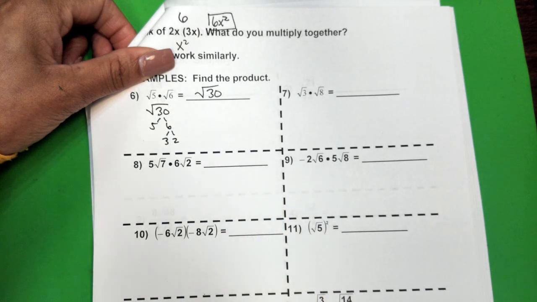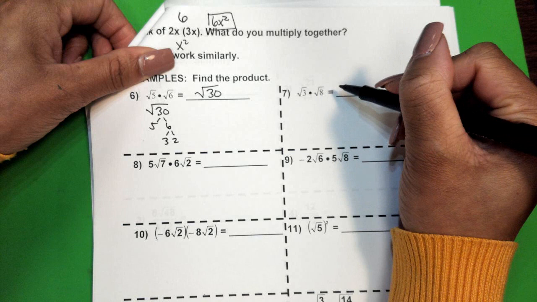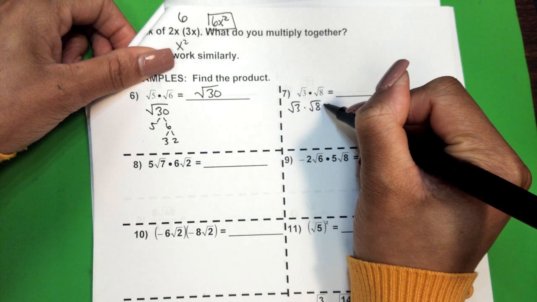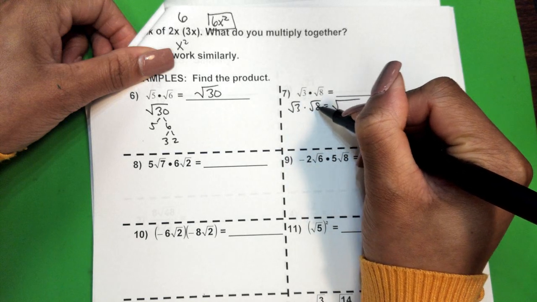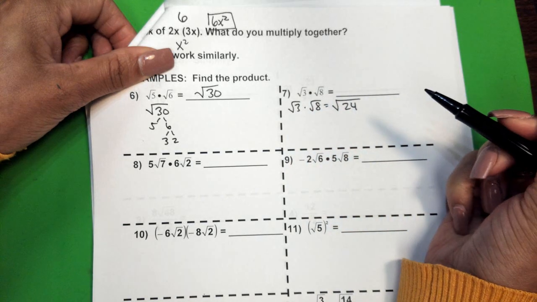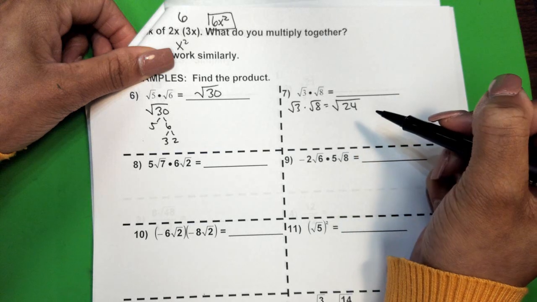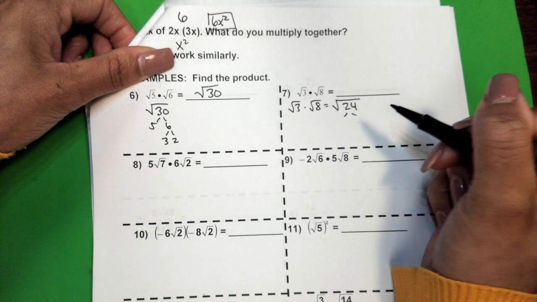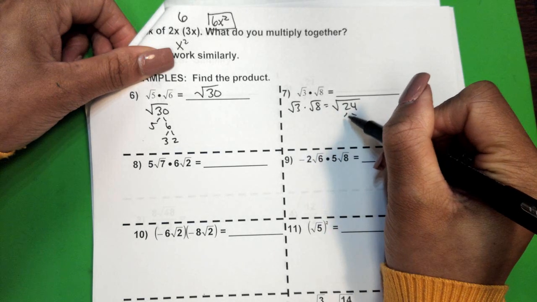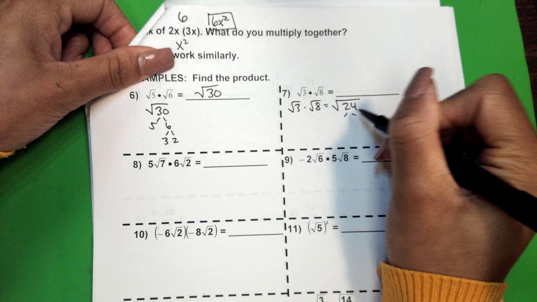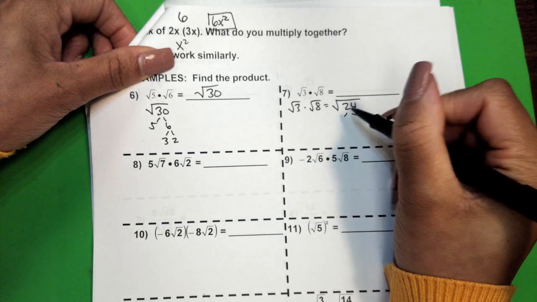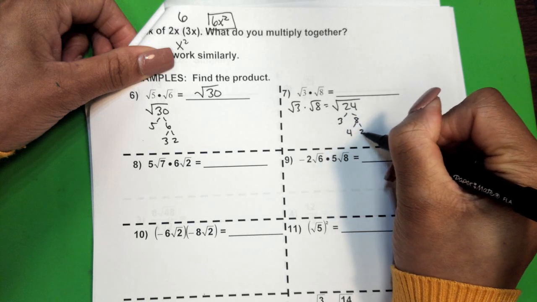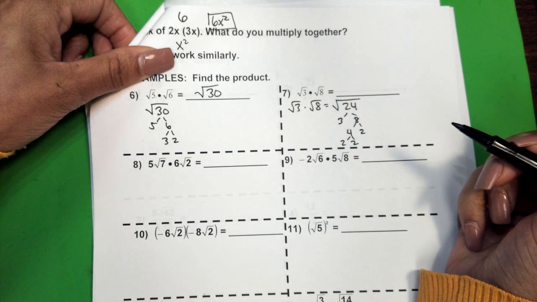So let's try number 7. So I have 3 times the square root of 8, 3 square root of 8, and so 3 times 8 gives me 24. Can I simplify this radical? Yes, I can. So what two numbers go into 24? Well, I can choose 8 and 3 again, or I can use 6 and 4. Any of those would work. I'm going to use 3 and 8 because I just multiplied them. Then I have 4 and 2, and I'm down to 2 and 2 and nothing but primes.